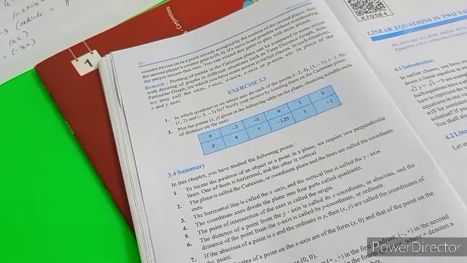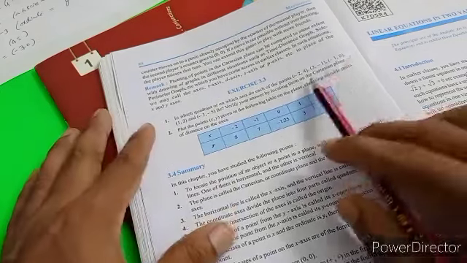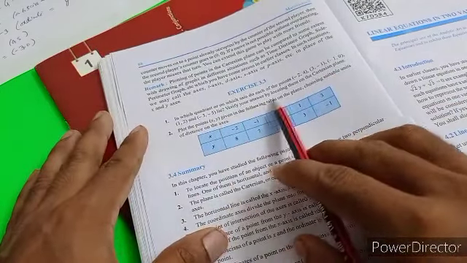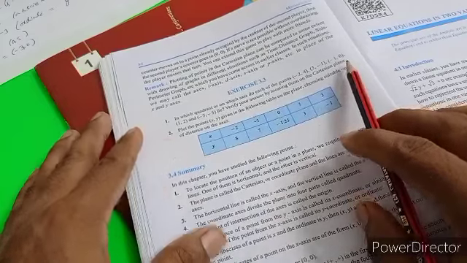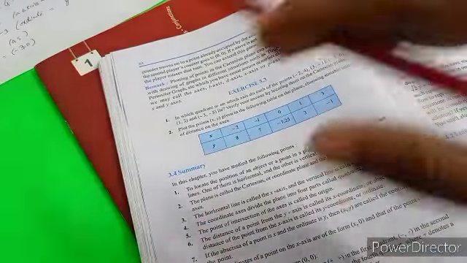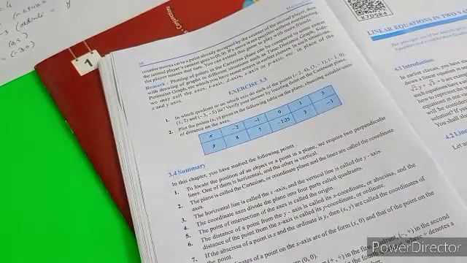In which quadrant or on which axis do each of the following coordinate pairs lie? Verify the answer by locating them on the Cartesian plane. Cartesian plane means x-axis and y-axis. This you should do in a graph notebook, okay?